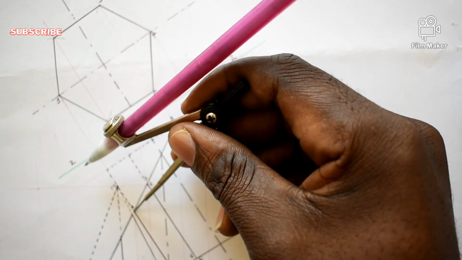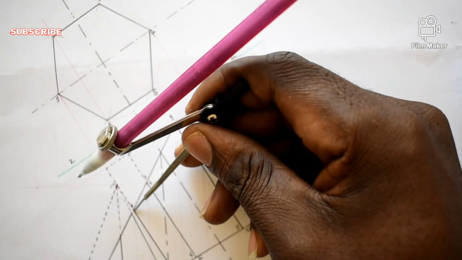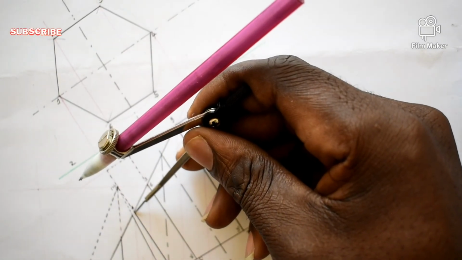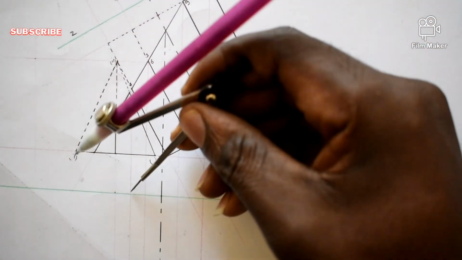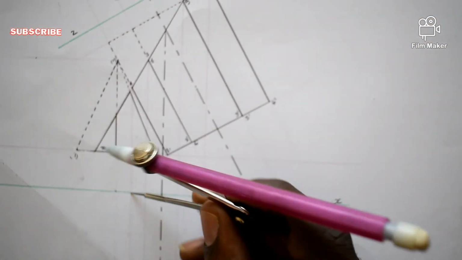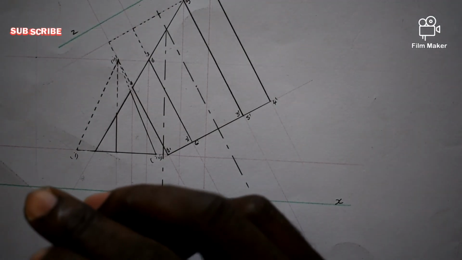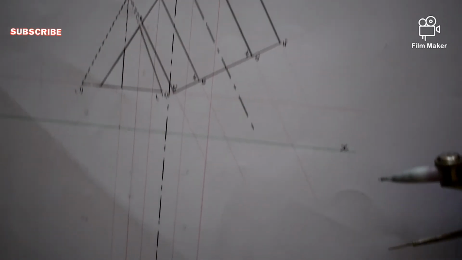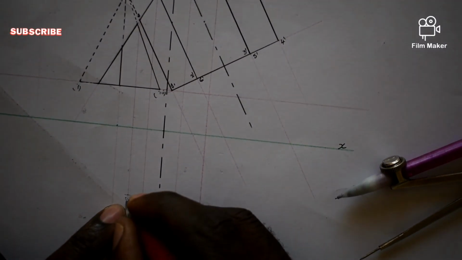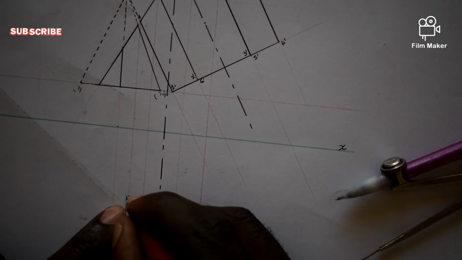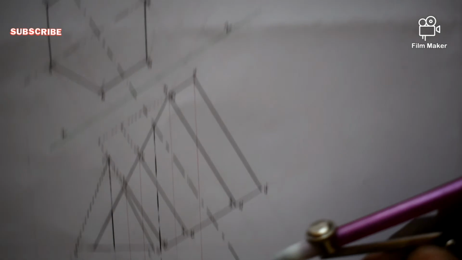Once it touches the cutting plane, I'm going to go vertically down. Once it touches the XX, then I place it, then I mark. So there is my mark. So this is going to be point 1. You understand? So to get point 2, you go back to your ZZ line.